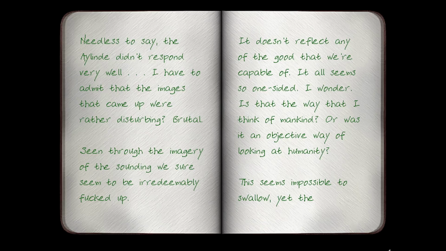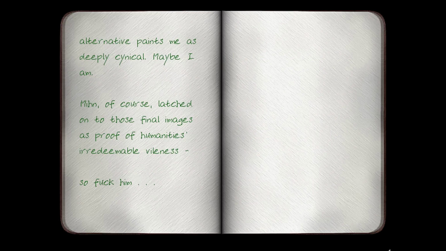I have to admit that the images that came up were rather disturbing, brutal. Seen through the imagery of the sounding, we sure seem to be irredeemably fucked up. It doesn't reflect any of the good that we're capable of. It all seems so one-sided. I wonder, is that the way I think of mankind? Or is it an objective way of looking at humanity? This seems impossible to swallow, yet the alternative paints me as deeply cynical. Maybe I am. Min, of course, lashed onto those final images of proof of humanity's irredeemable vileness, so fuck him.